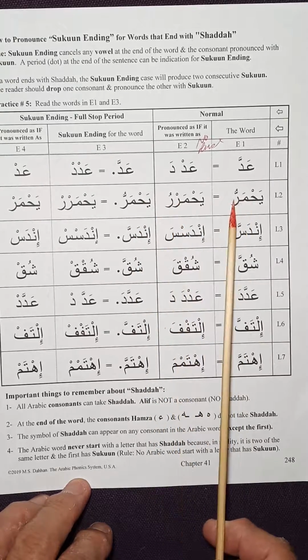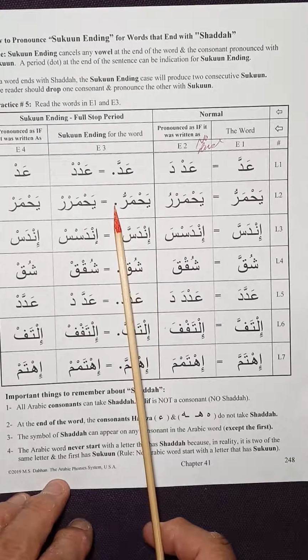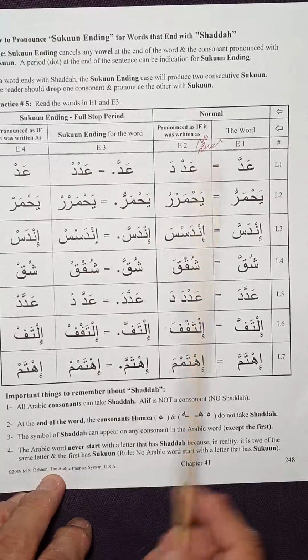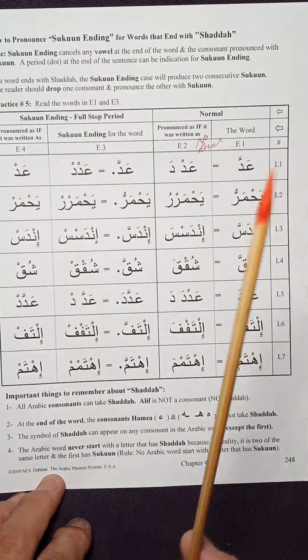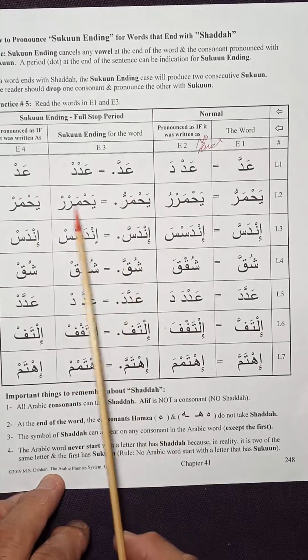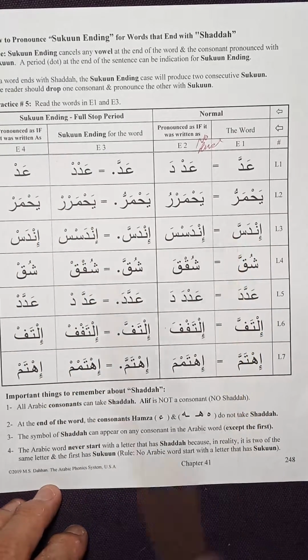Right? It's pronounced like two of them. Mahmarru. So what will happen when we have the dot? We lose the vowel on the last one, or we lose the whole thing. One letter gone. Yahmar. We lose one. Here, indassa.